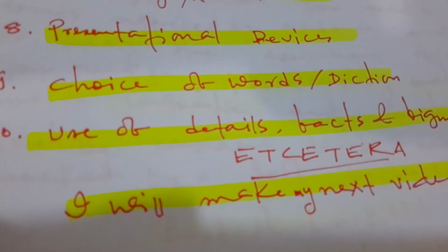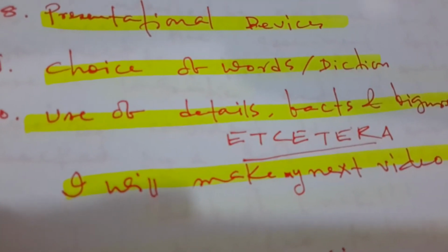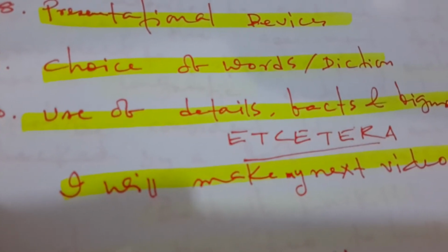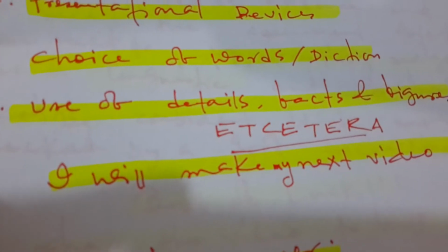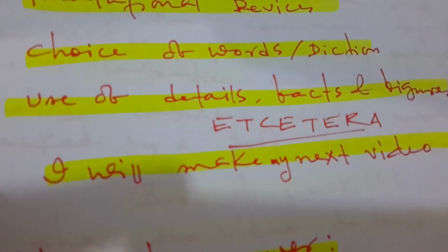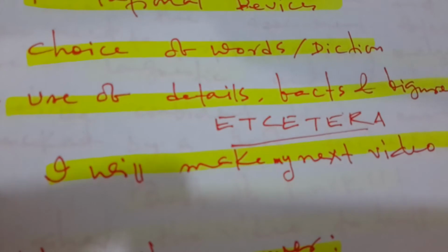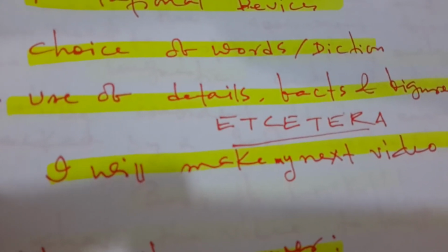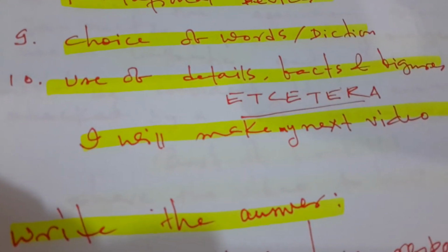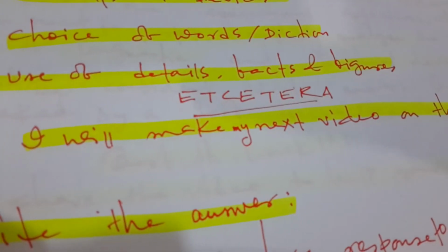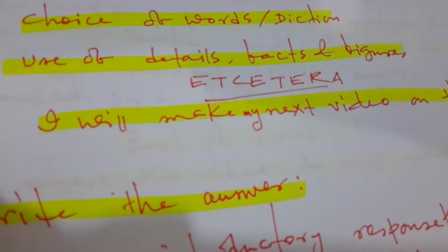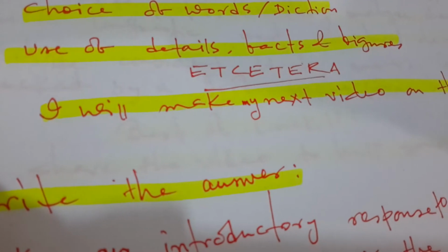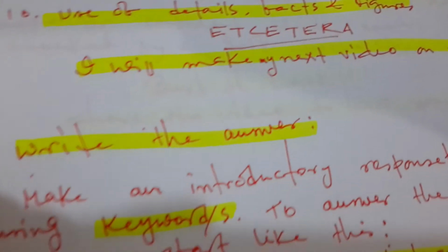9. Choice of words or diction, for descriptive writing using adjectives, adverbs, for adventure writing using verbs, action verbs, using soothing adjectives, violent verbs, jargon, etc. 10. Use of details, facts, and figures. I'll make another video on these devices.